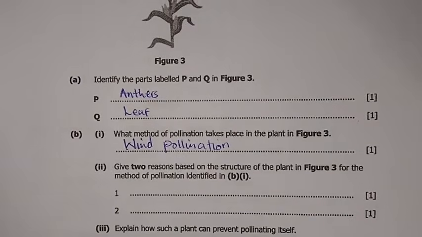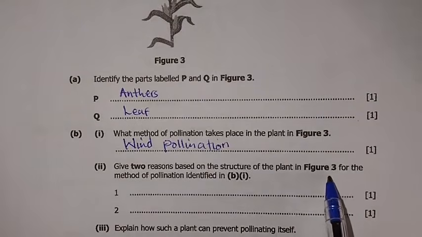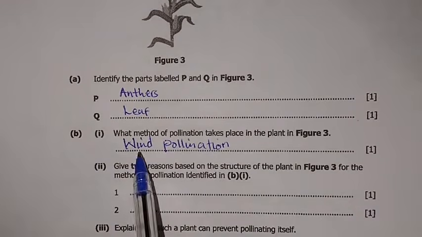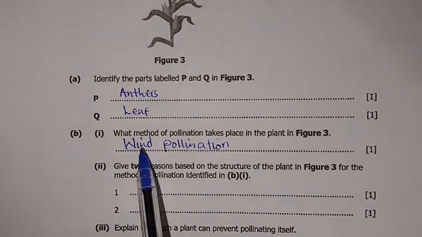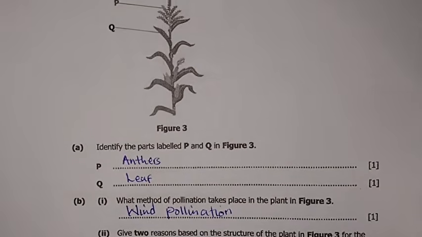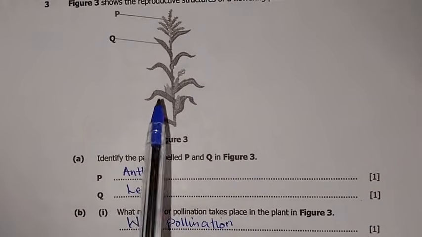Let us now move on to our question B2. Give two reasons based on the structure of the plant in figure 3 for the method of pollination identified in B1 above. So why have we said this plant undergoes wind pollination? We need to look at the structure and give two reasons based on the structure of this plant.